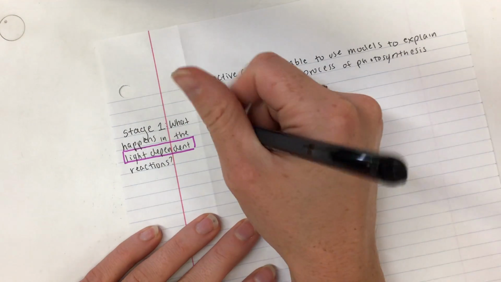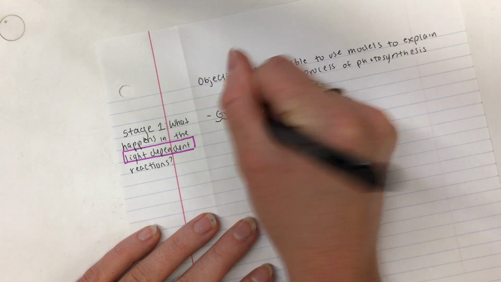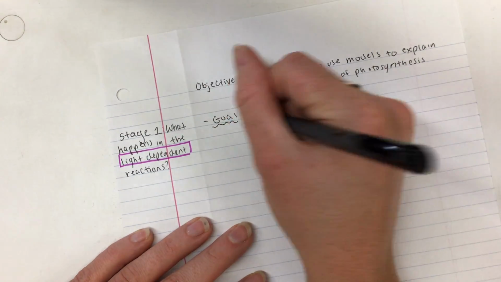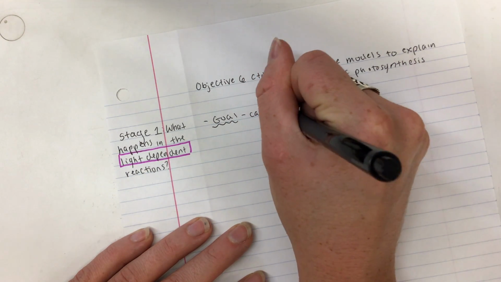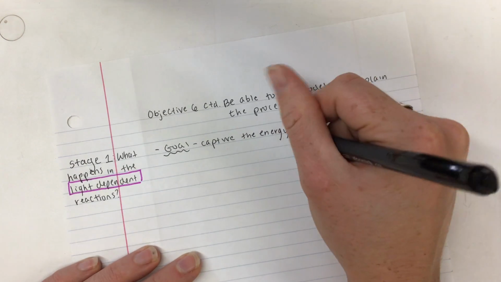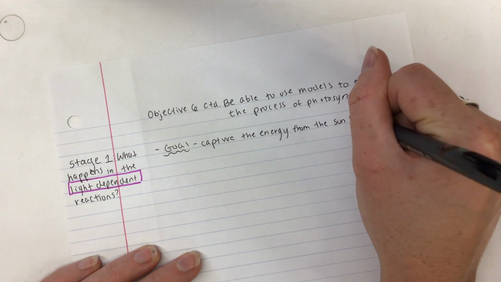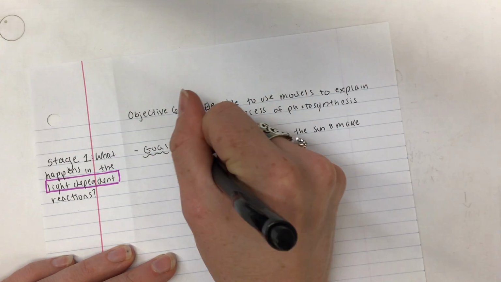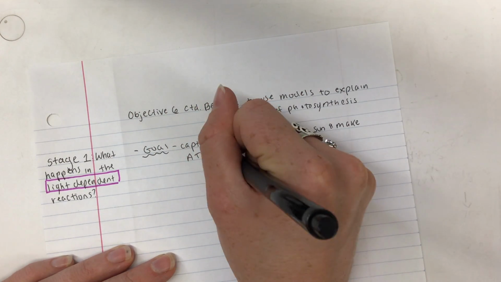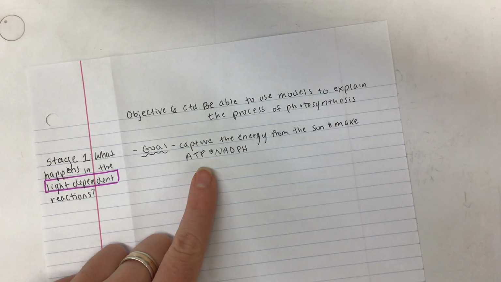So we're going to break this up into a couple pieces. We're going to start off with the goal. So what is the goal of this step? This part of the process of photosynthesis, and that is to capture the energy from the sun and make two things. These are ATP and NADPH.